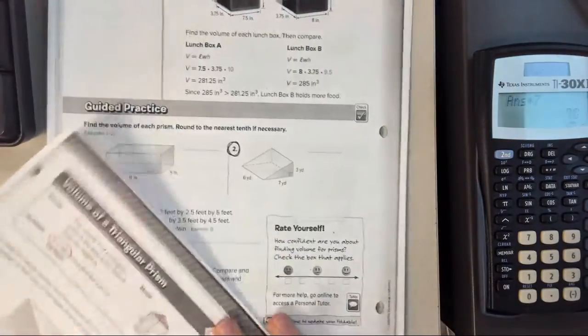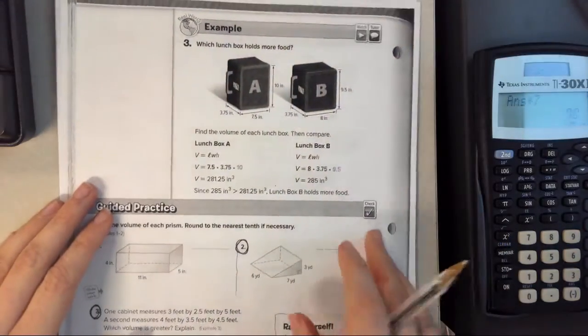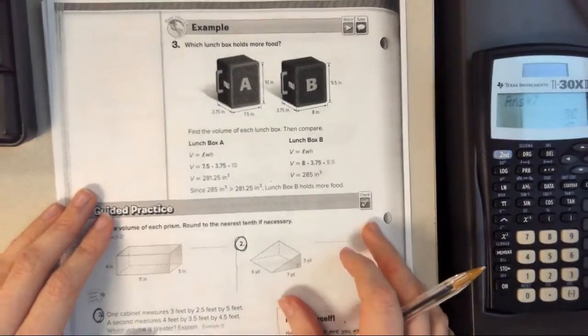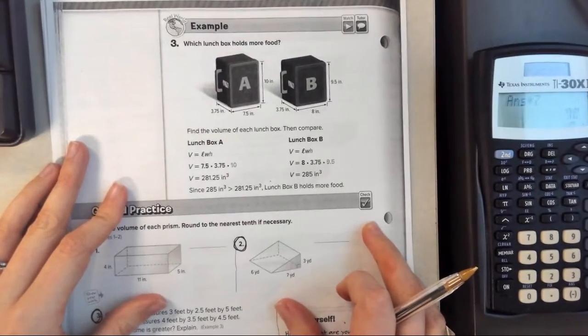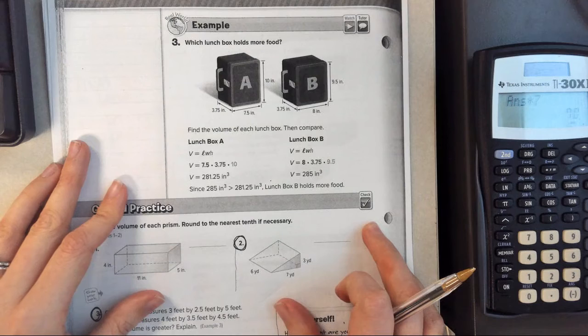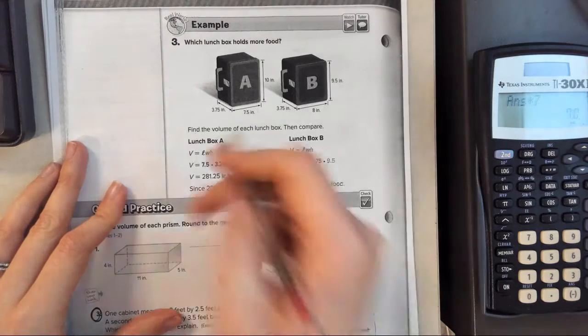When you flip to the back page, there's not any other types of problems. We're only doing volume of a rectangular prism and a triangular prism. But now they have one where you're actually finding the volume of both of them and then comparing them. So it says which lunchbox holds more food.